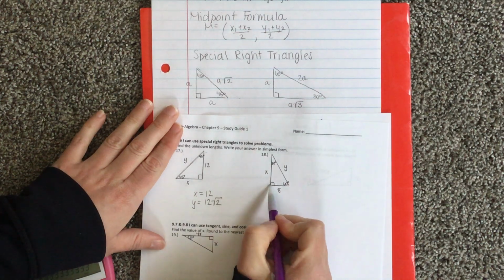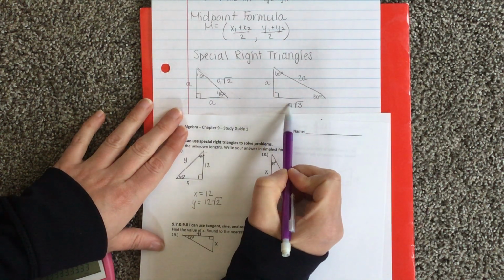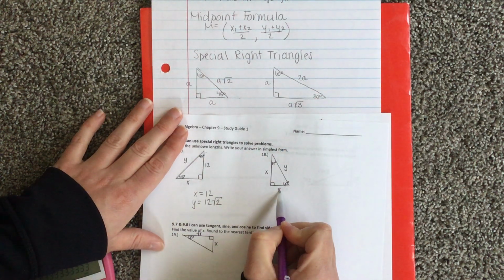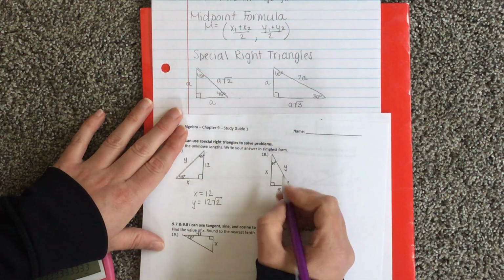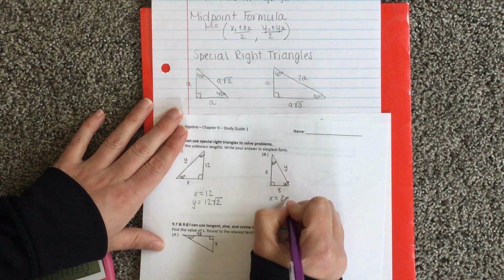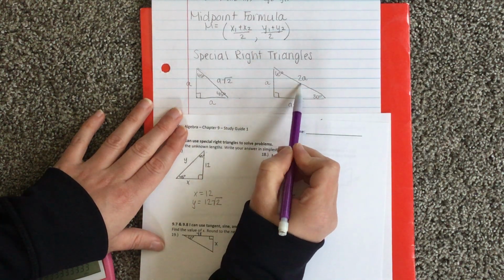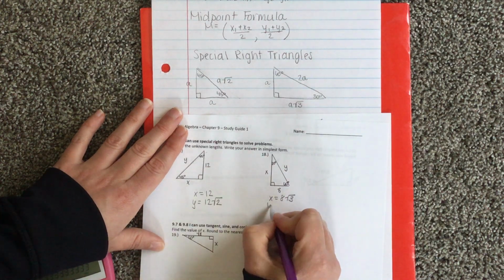This is a 30-60-90. That's this triangle. This is a leg. This is the long leg. This is the hypotenuse. So I see they give us the short leg. We want to go from short leg to long leg. Short leg to long leg, you multiply by the square root of 3. Again, I'm going to use that short leg. To go from the short leg to the hypotenuse, you multiply by 2. Short leg to hypotenuse, you multiply by 2.